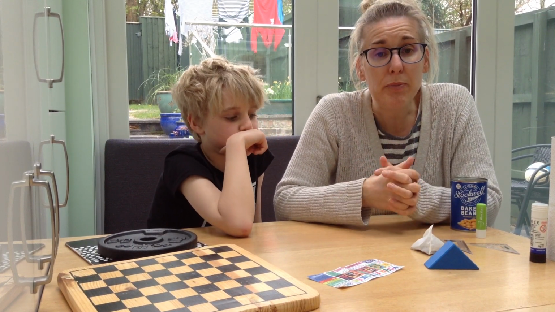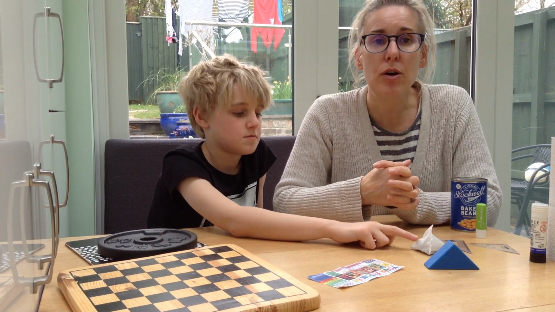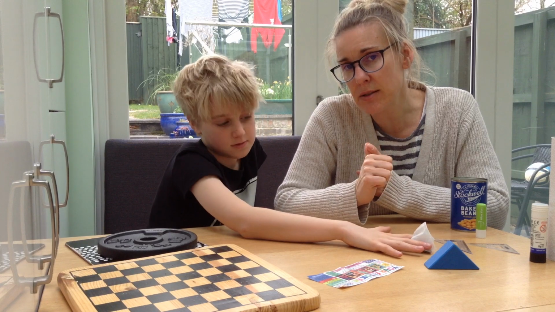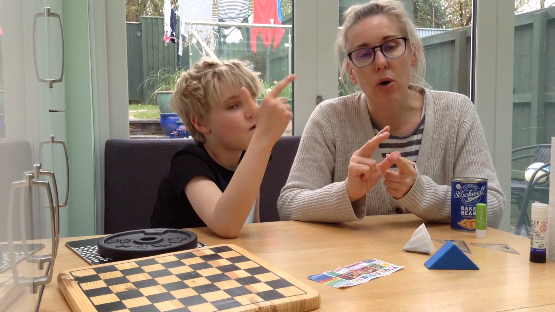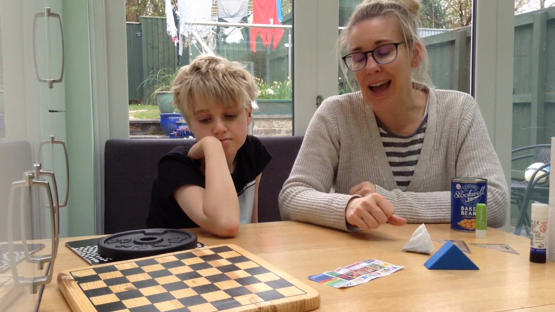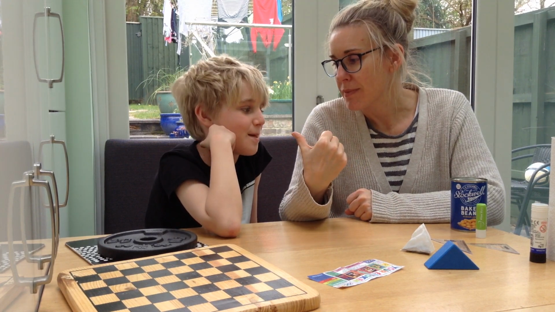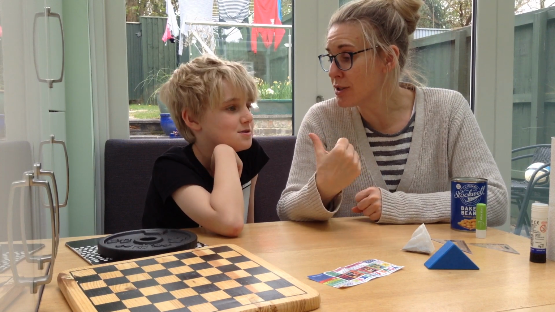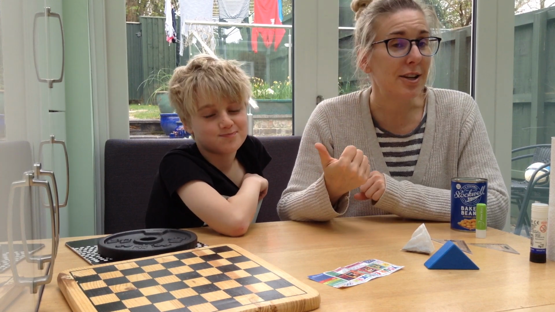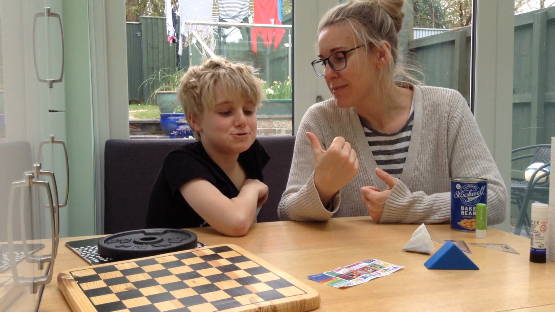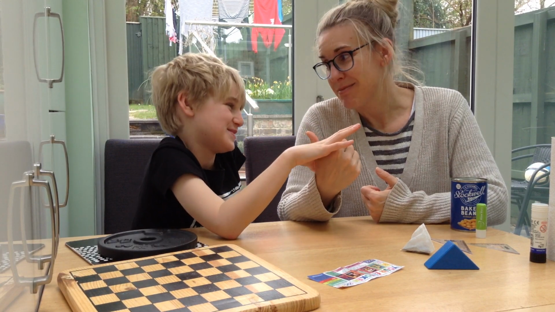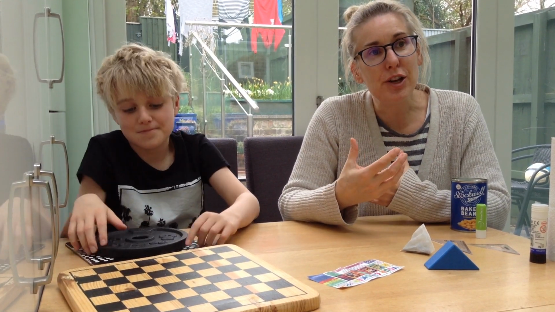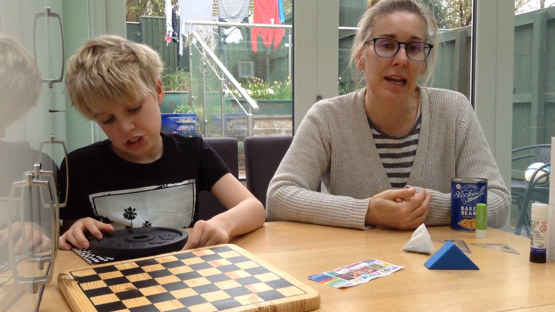Now, when we've been looking around our house, we have not managed to find any 2D shapes which are pentagons, hexagons or octagons. So a pentagon has got 5 sides and 5 points. A hexagon has got 6 sides and 6 points. And an octagon has got 8 sides and 8 points. Get that right. It's got 8 sides and 8 points. So have a look and see if you can find some. We couldn't find any in our house.